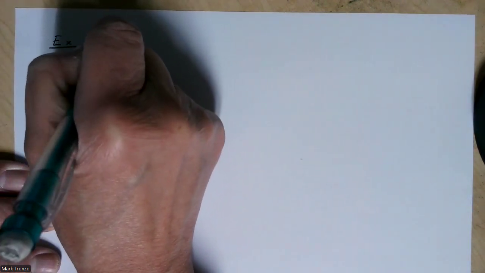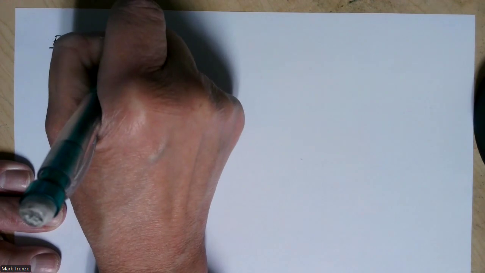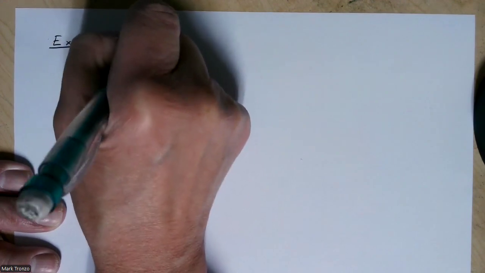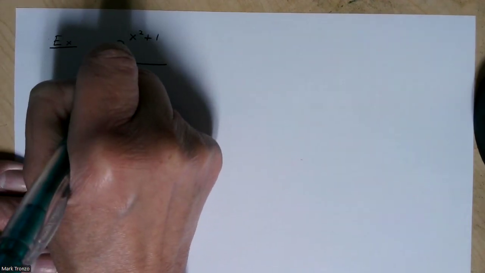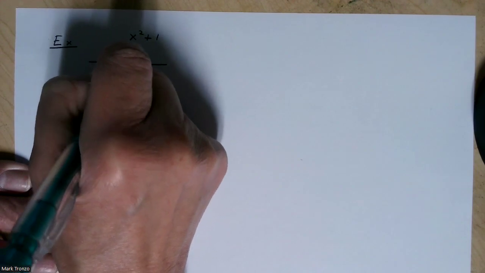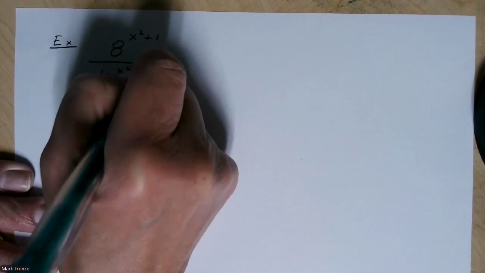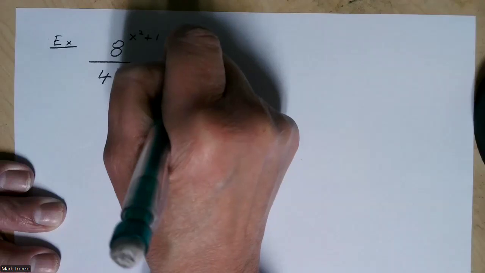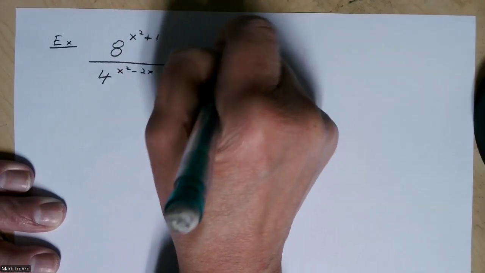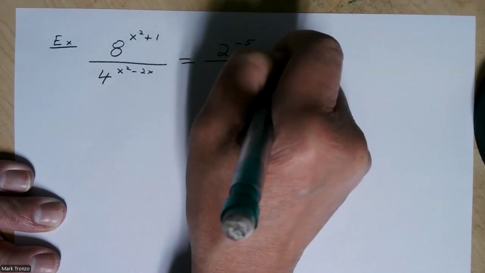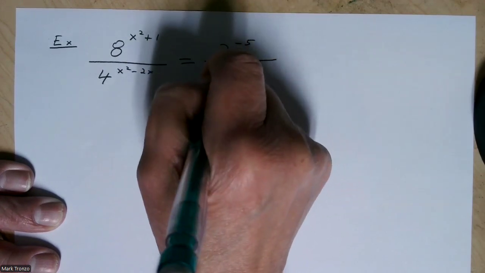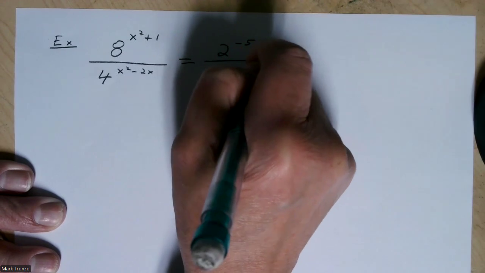This is 8 to the x squared plus 1, divided by 4 to the x squared minus 2x, equals 2 to the minus fifth, times 16 to the minus 3x plus 1, like this.